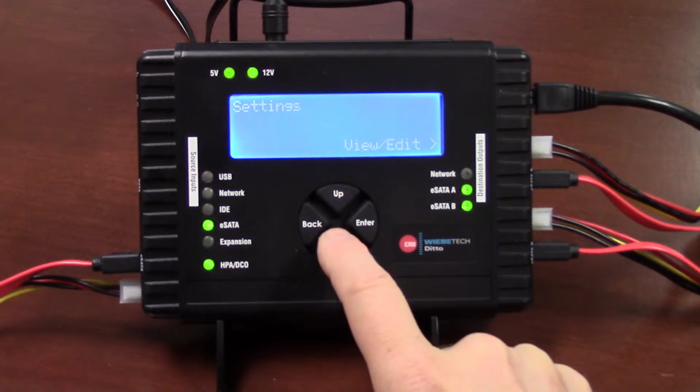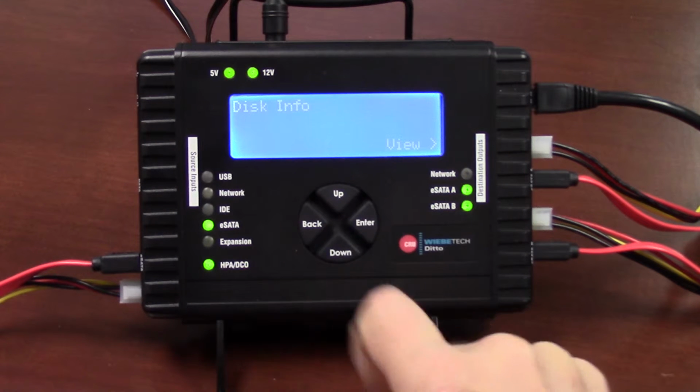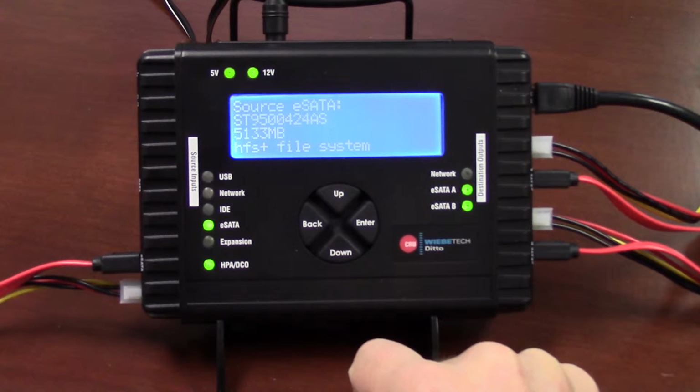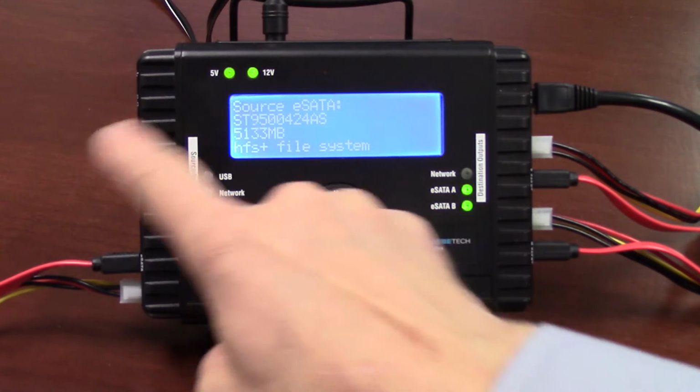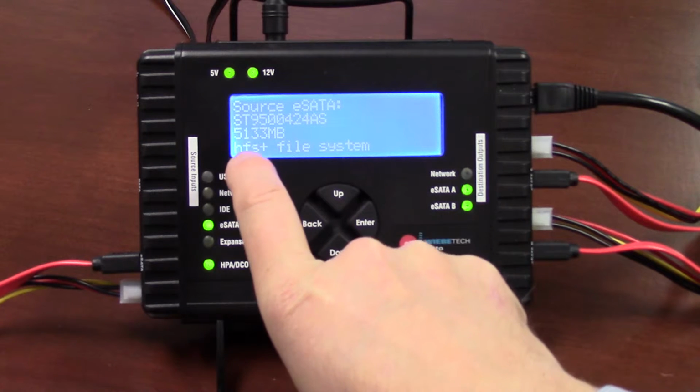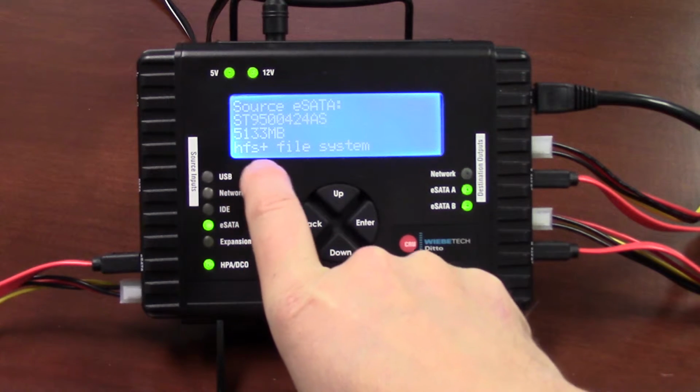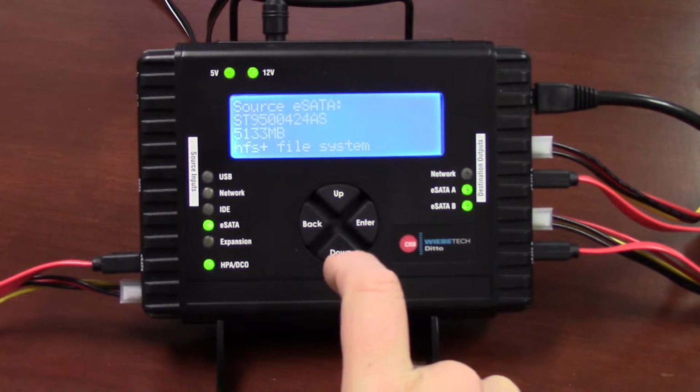Then if we scroll down one more to the disk info, we can now see what our source and destination drives are that are attached to the Ditto. The first screen gives us the source drive. In this case, we see that it's set up with an HFS Plus or MAC file system.